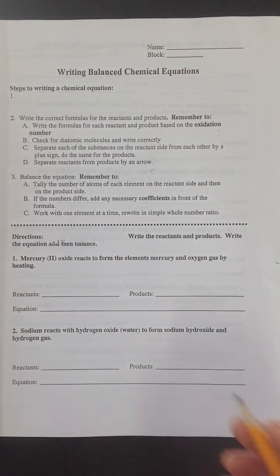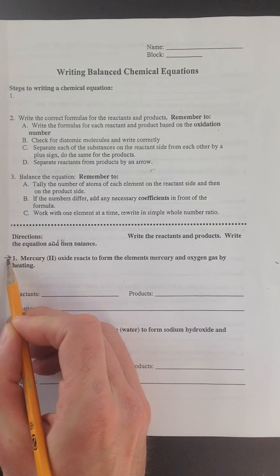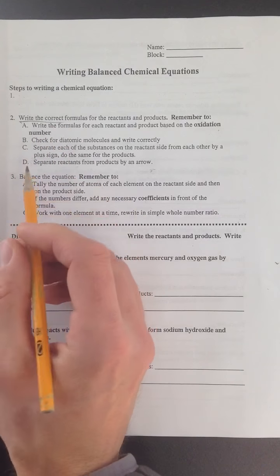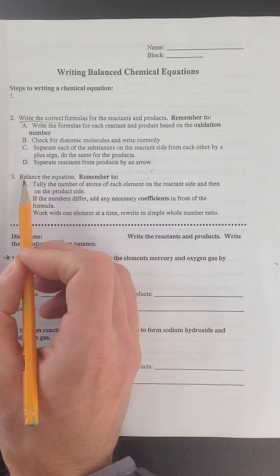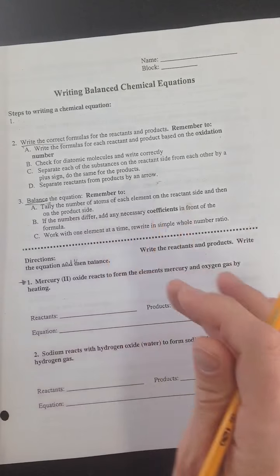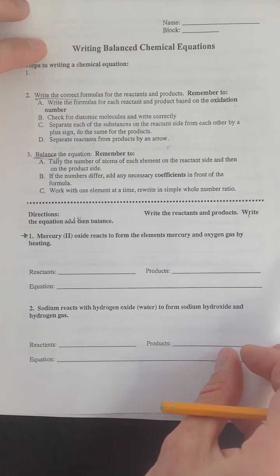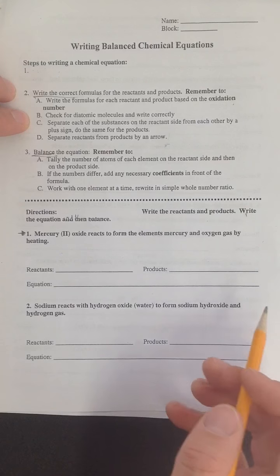I'm going to give you the sentence in the problems here describing what the reaction is. Your job is to first write out the correct equation using the symbols, and then after writing the correct symbols and writing the formula out, you're going to balance the equation. Let's talk about some steps here. I'm going to work through the first one as I refer to these steps up top.